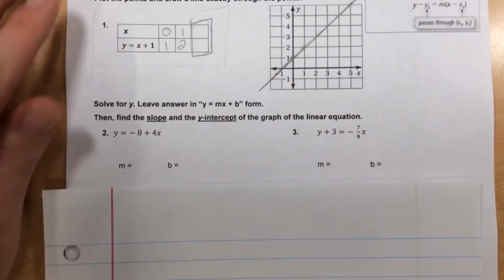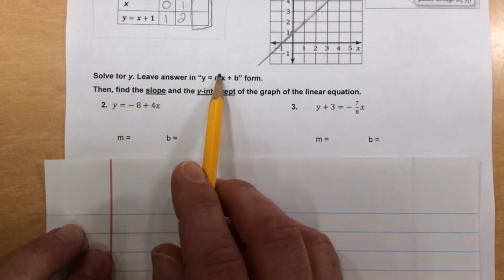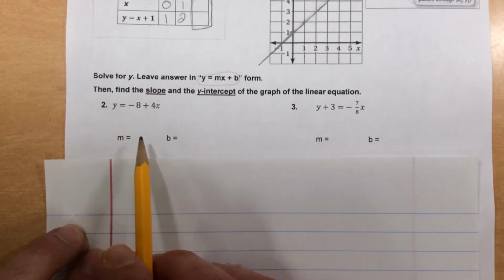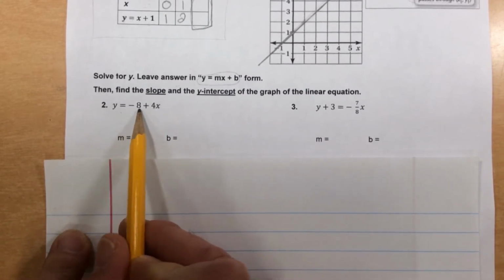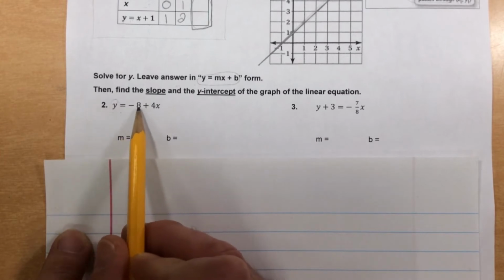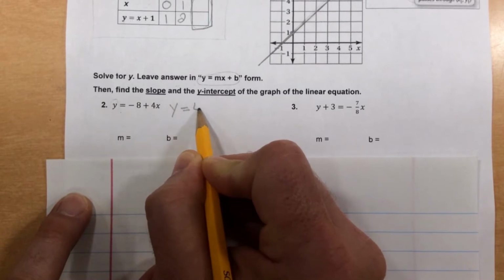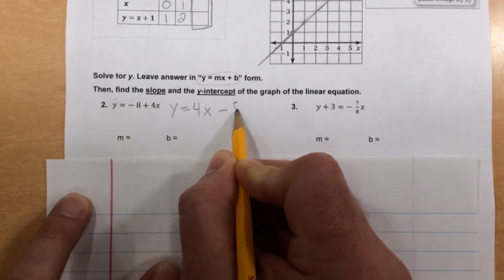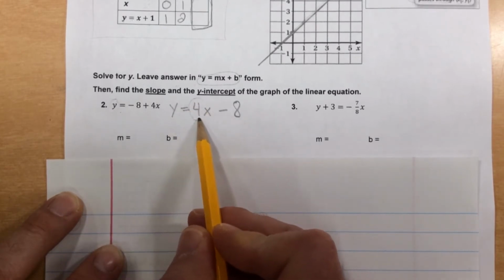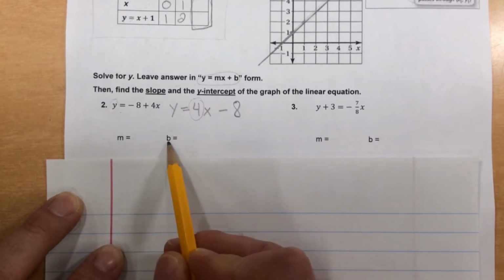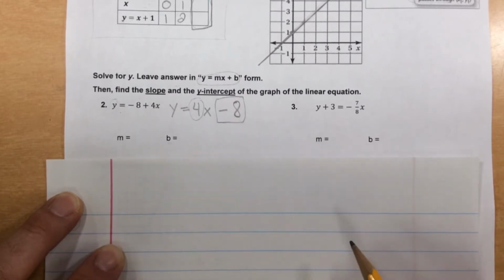For number 2, the directions are solve for y, leave answers in y equals mx plus b form, which we know is the slope-intercept form. Well, this one looks close. y equals negative 8 plus 4x. It is already solved for y, but these two are in the wrong order. So this would actually be y equals 4x minus 8, or plus a negative 8. Remember, the slope is the coefficient of the x term. And the b, which is the y-intercept, is what is back here. So make sure you get those in there.